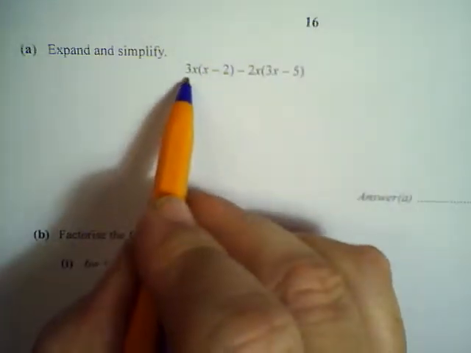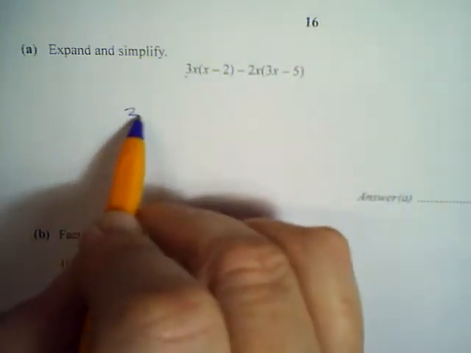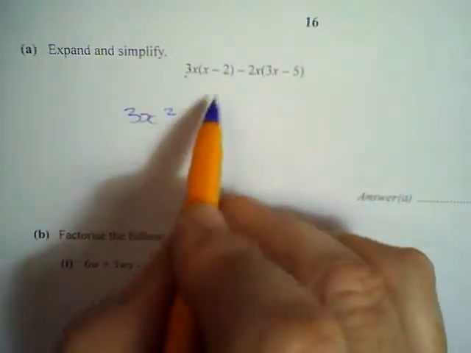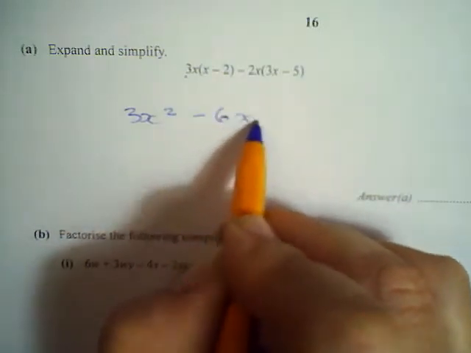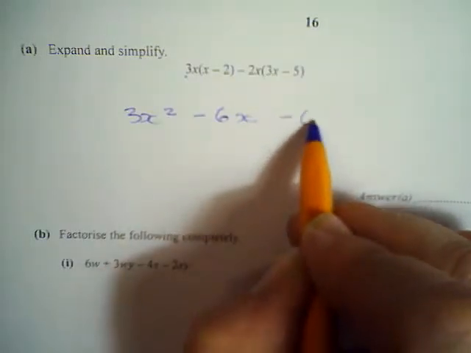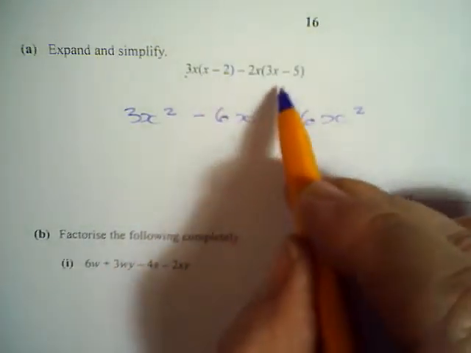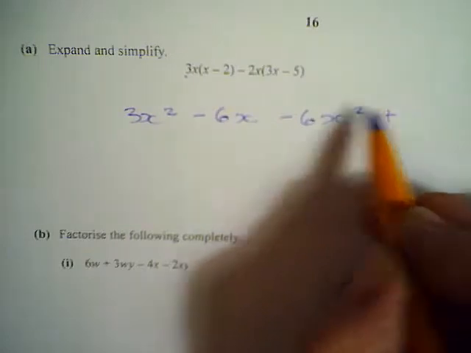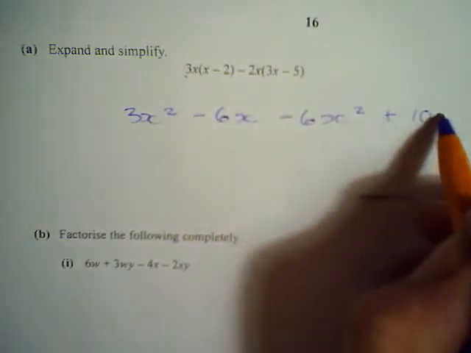Okay, good. So the next question is expand and simplify this. So we just expand it. 3x times x would give me 3x squared. 3x times negative 2 would give me negative 6x. Negative 2 times 3x would be negative 6x squared. Negative times a negative is a positive. 2 times 5 is 10x.